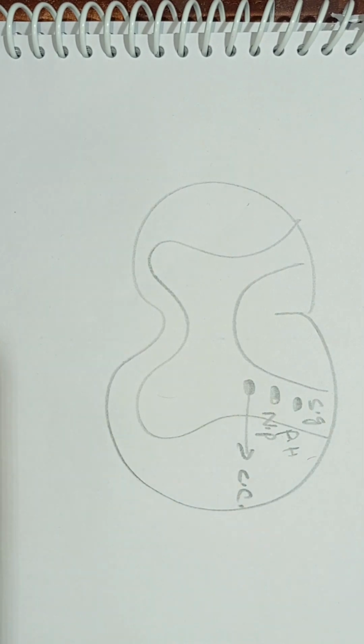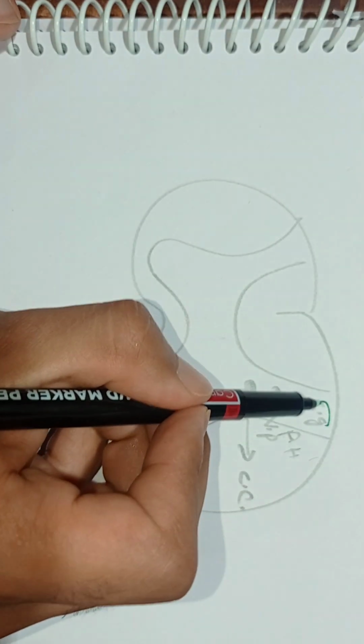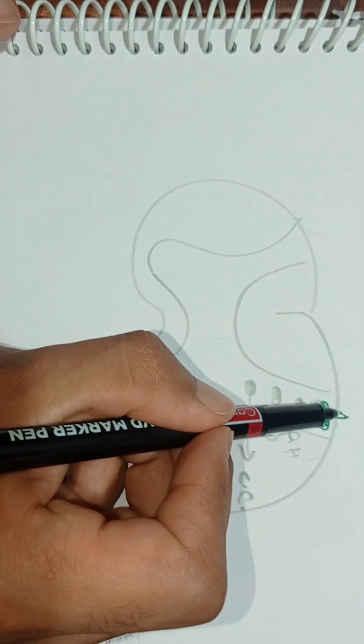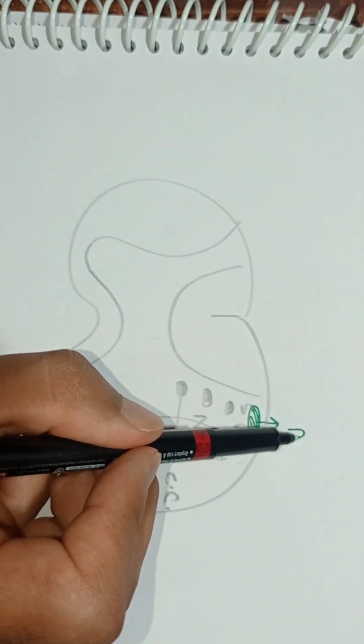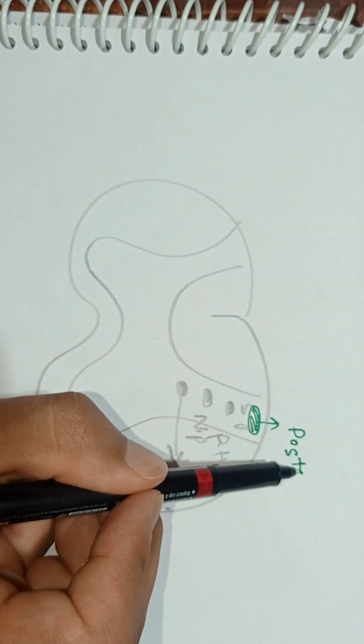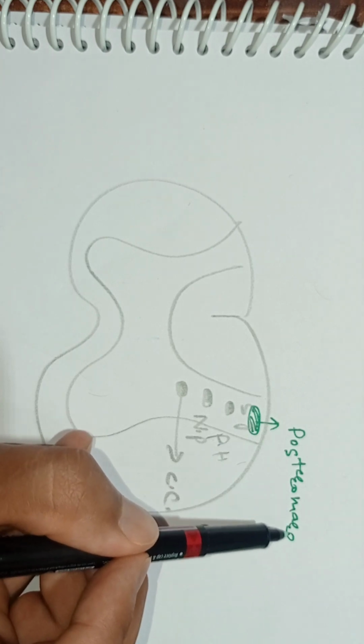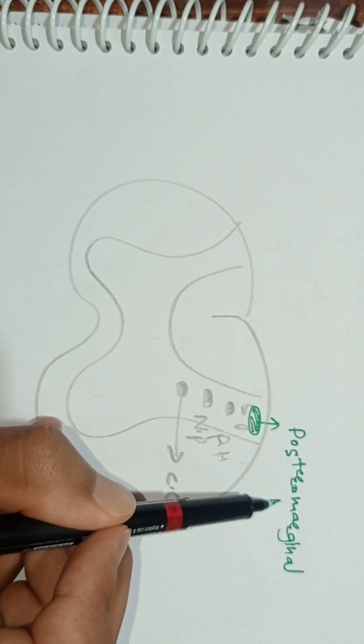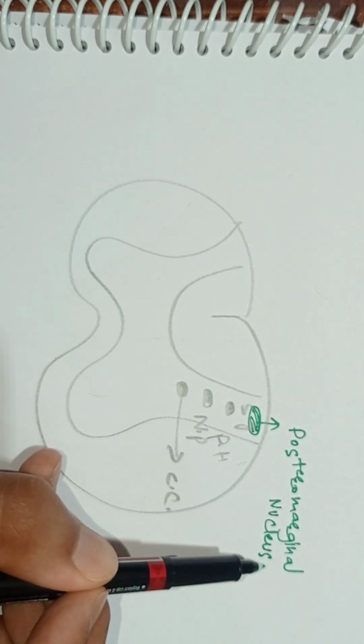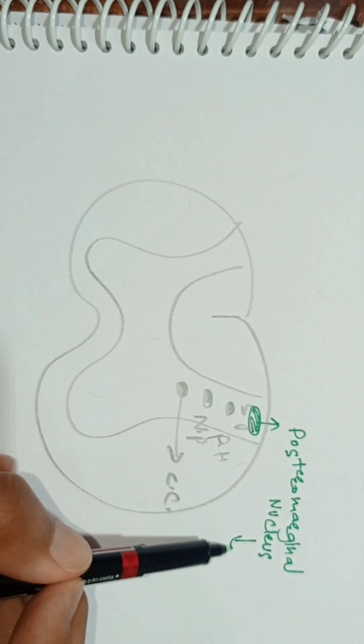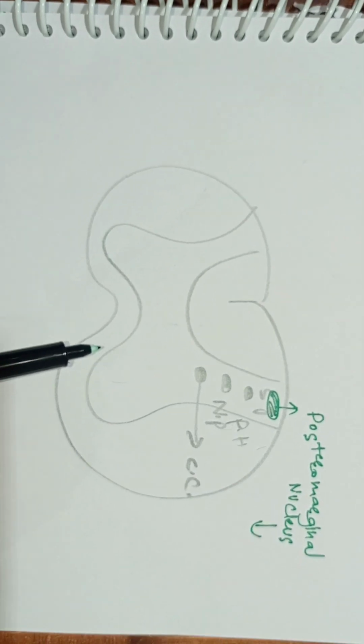Another nucleus present in the posterior horn is called the posterior marginal nucleus. That's right here. So, what is the function of the posterior marginal nucleus?